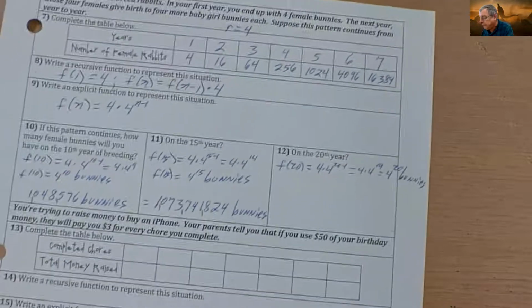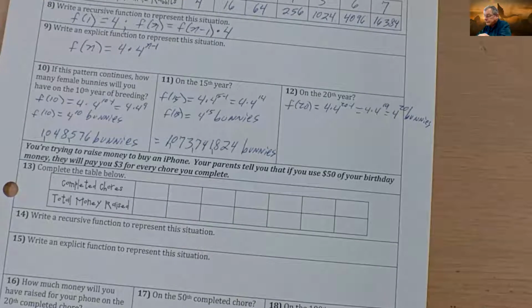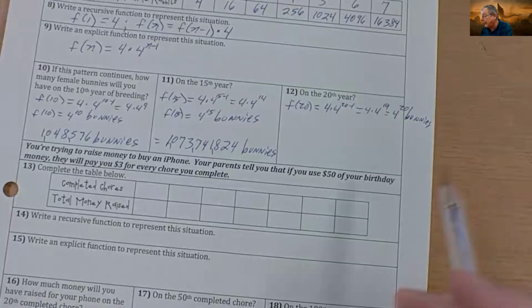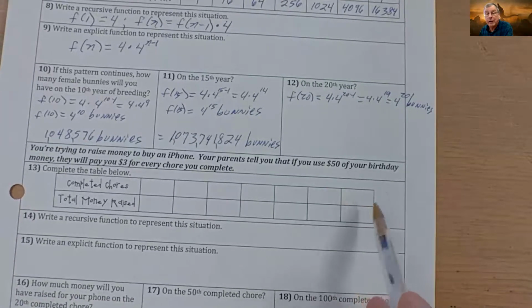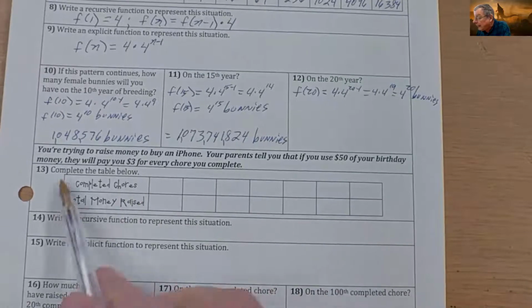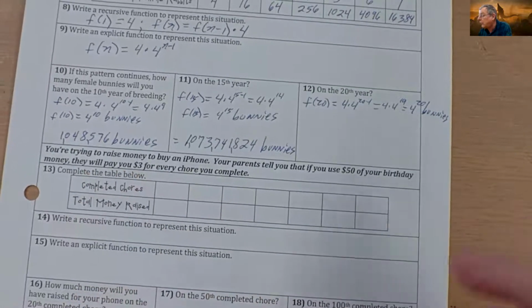Okay. 13. You're trying to raise money to buy an iPhone. Your parents tell you that if you use $50 of your birthday money, how much birthday money do you get? How do you get $50 for my birthday? Okay, so you're better off than I am. You're going to use only $50 of your birthday money. They will pay you $3 for every chore you complete.